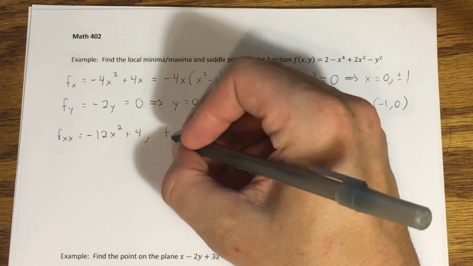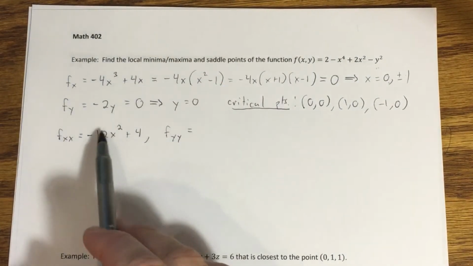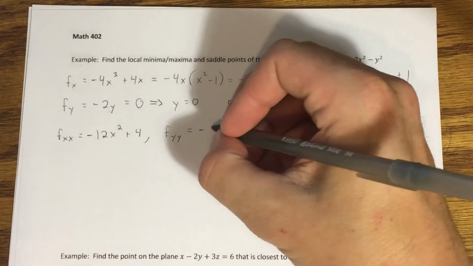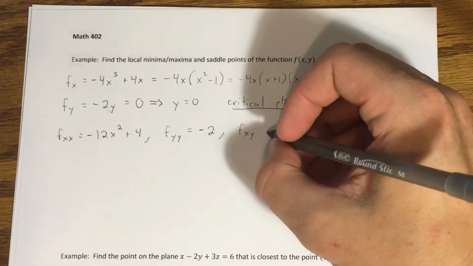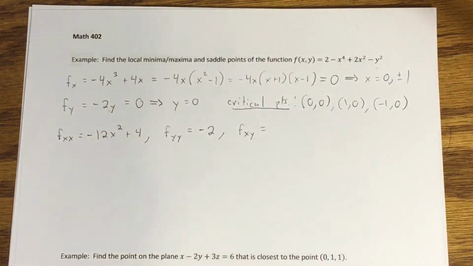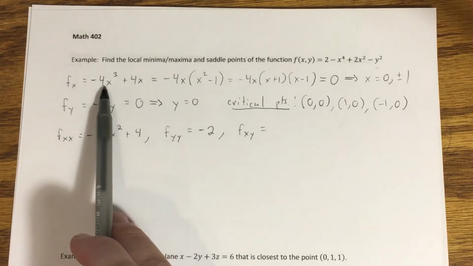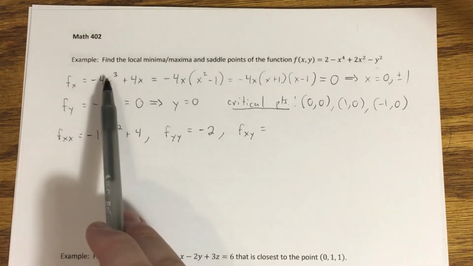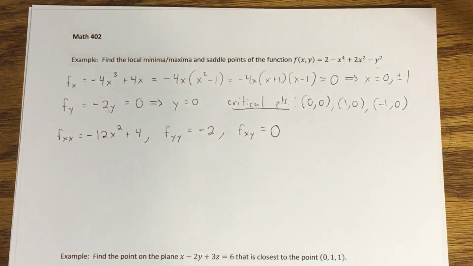What is fyy? fyy is equal to the derivative of this with respect to y. That's just negative 2. And then what is fxy? Well, remember, for fxy you can either differentiate this one with respect to y or this one with respect to x. But in either case, you should be able to see that that mixed partial gives me a 0.